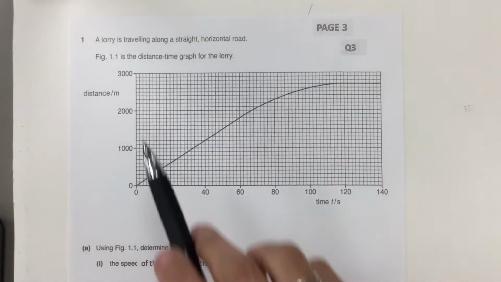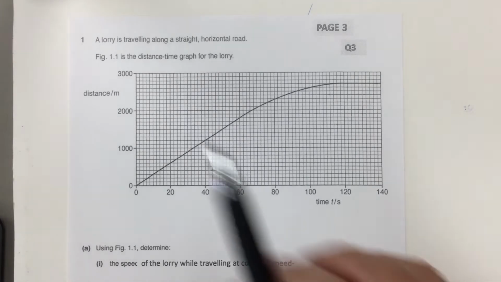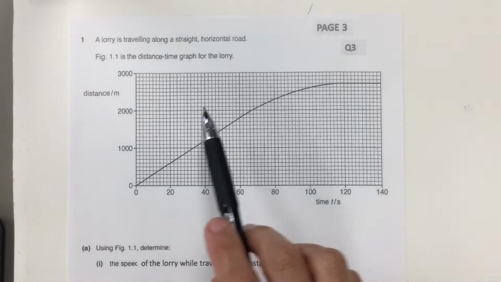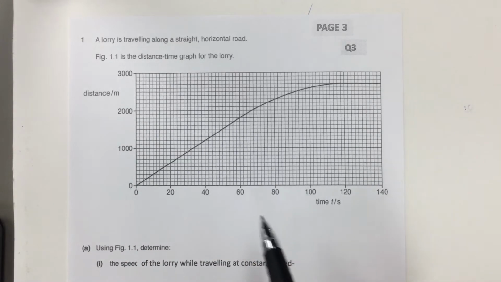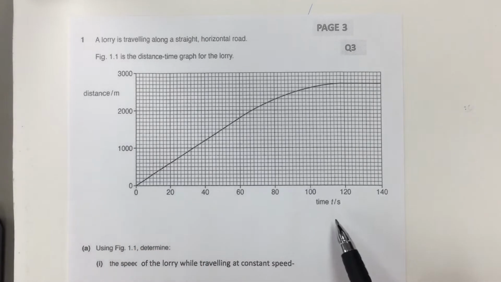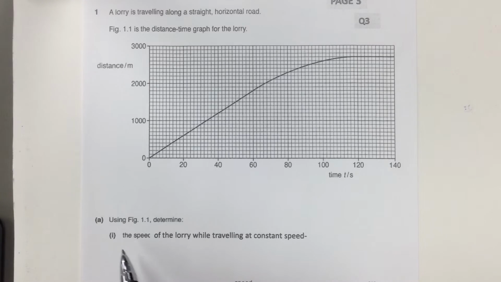Question 3. A lorry, which is kind of a small truck, like a moving truck, is traveling along a straight horizontal road. Figure 1.1 is the distance time graph for the lorry. So it's in meters, and this is in seconds. Determine the speed of the lorry while traveling at constant speed.